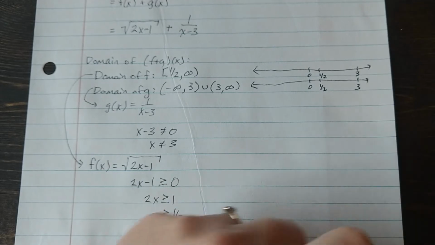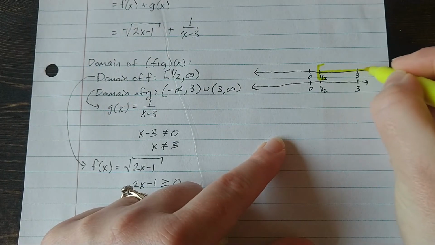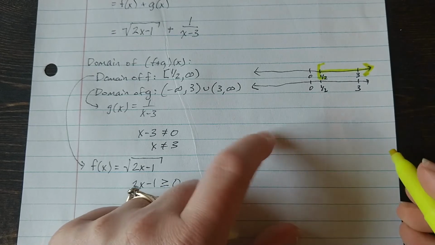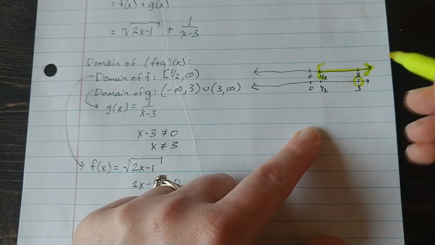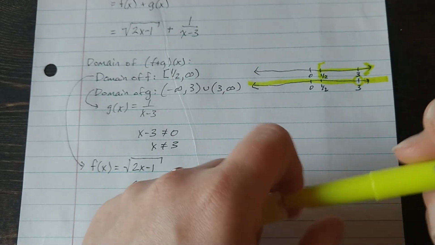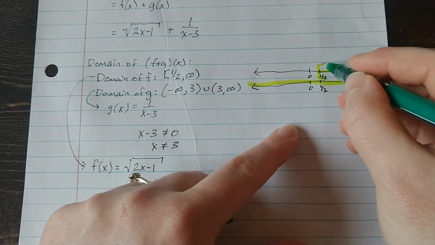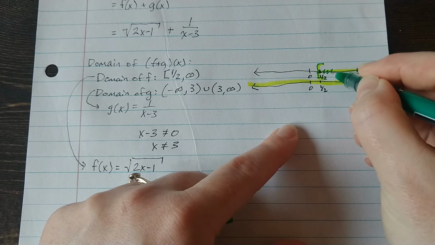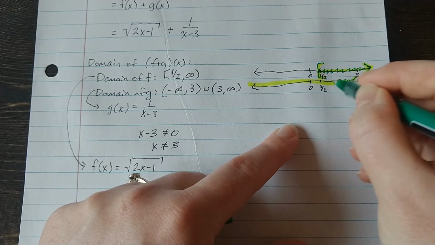The domain of f is 1/2 and larger. The domain of g is everything except 3. And so what I need is the intersection of these two. I'll just go over this with my pen in case that highlighter is hard to see.